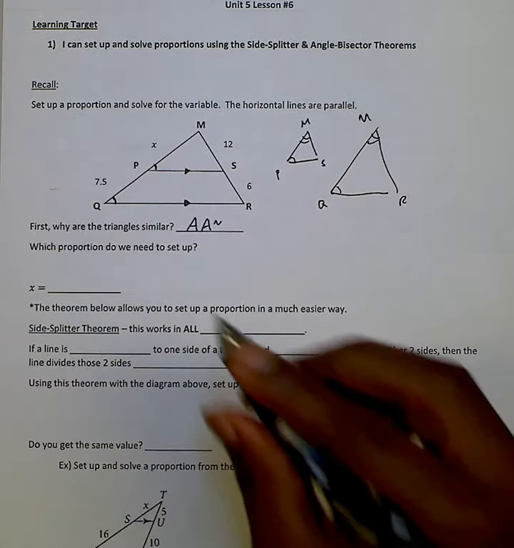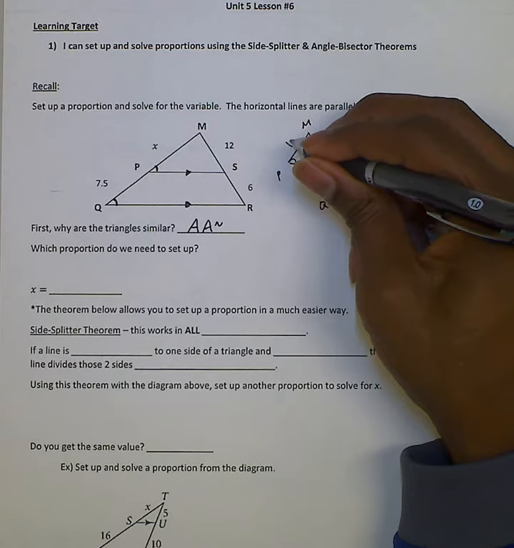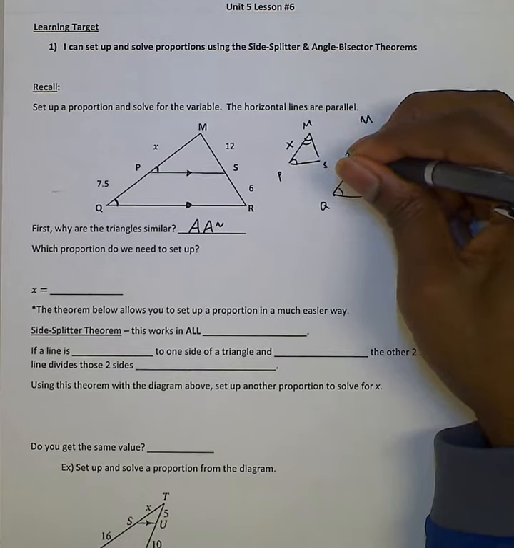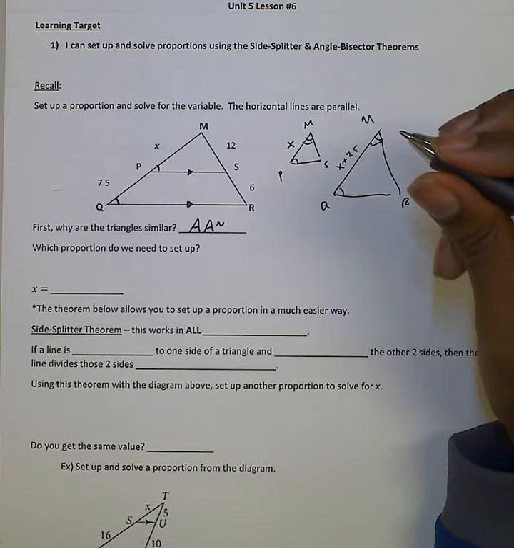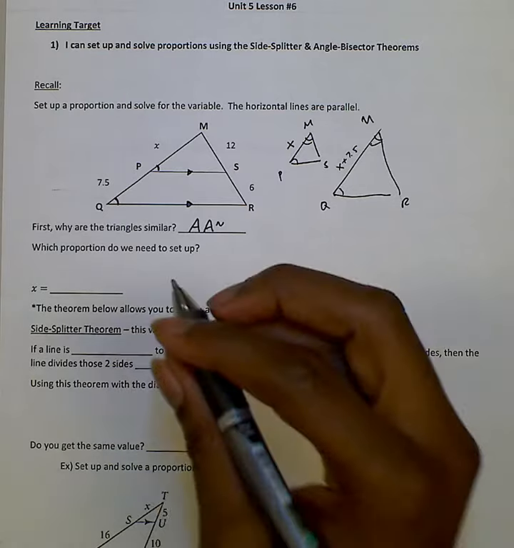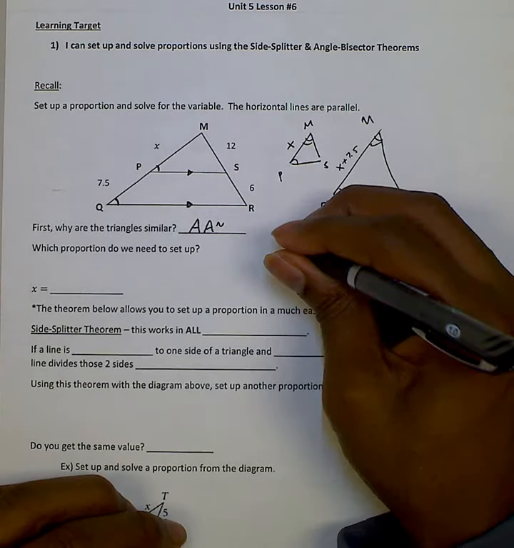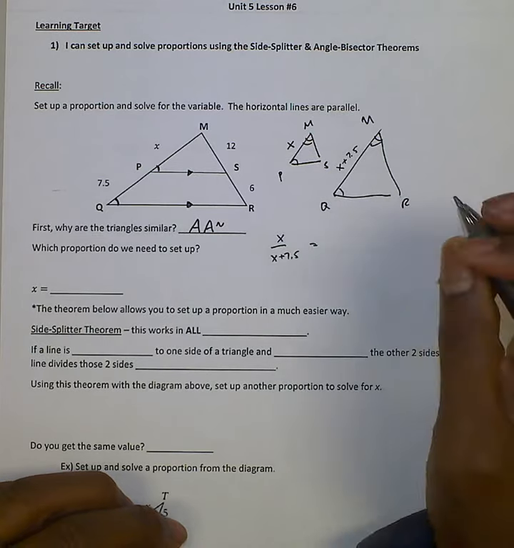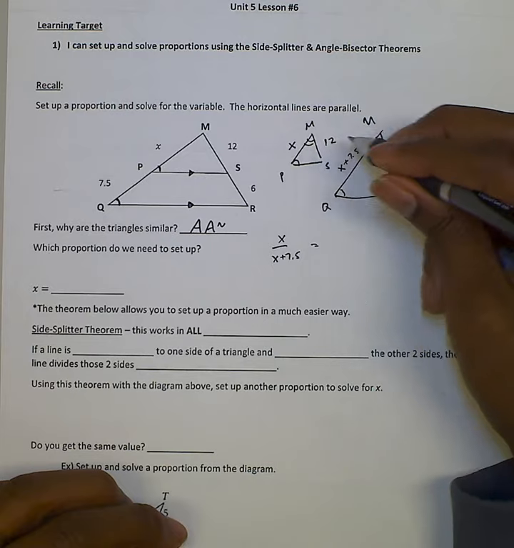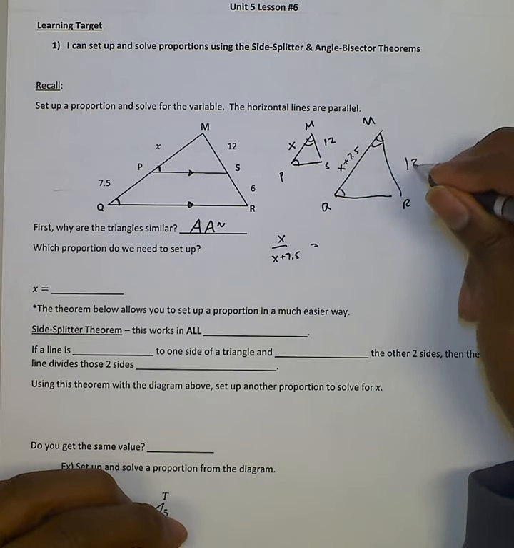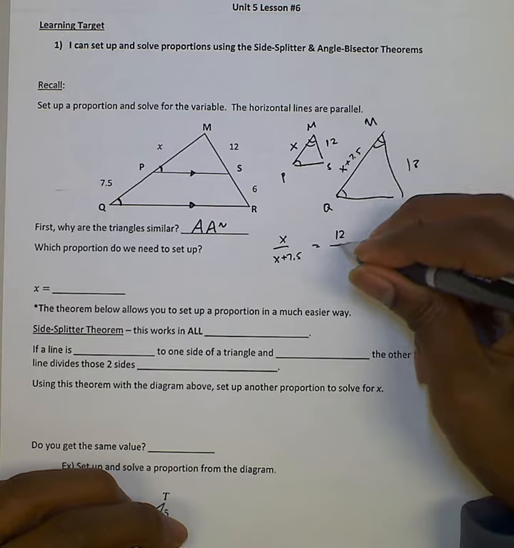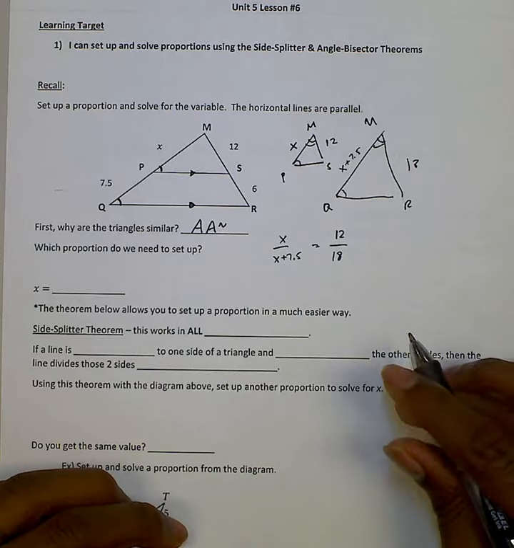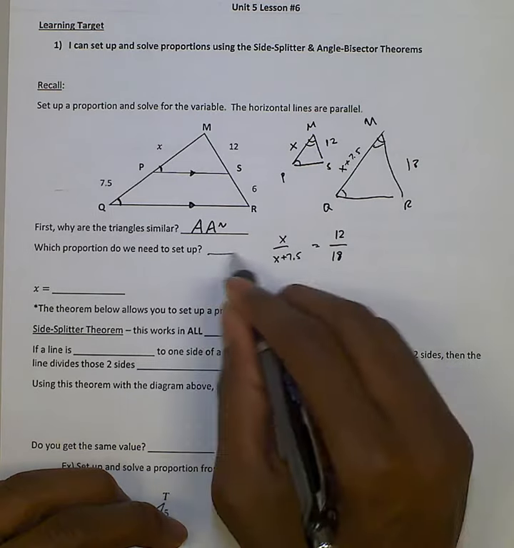Well, we would set up the proportion for MPS is x, and for MQ would be x plus 7.5. Okay, because those are corresponding sides, so we'd say x over x plus 7.5, the corresponding parts, and that would be equal to 12 over 18. Okay, because the side of MR is 18. Okay, so this is the proportion that we need to set up, and let's solve it.